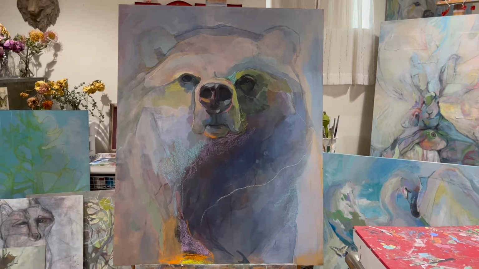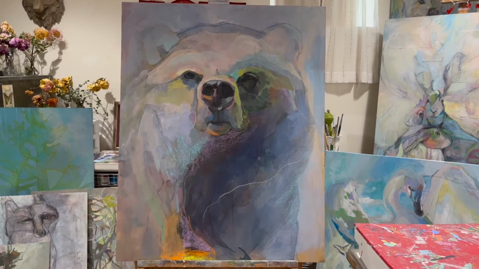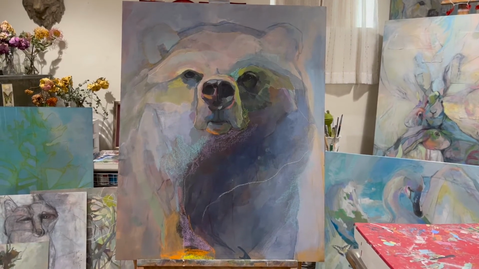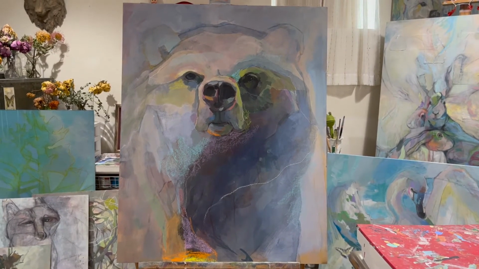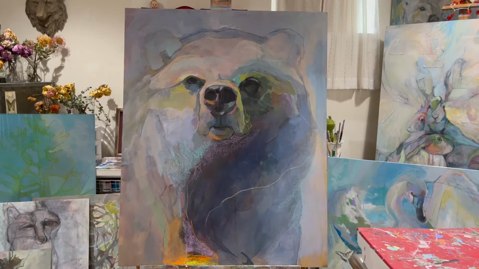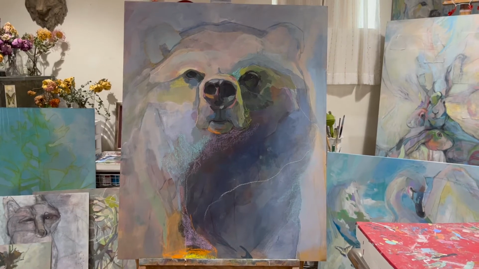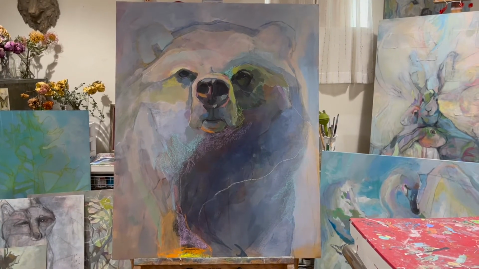Hey, welcome back. So you are looking at one of the Mama Bear pieces on my easel, and this one has been sitting at this particular stage for a bit now while I figured out what I wanted to do with her.